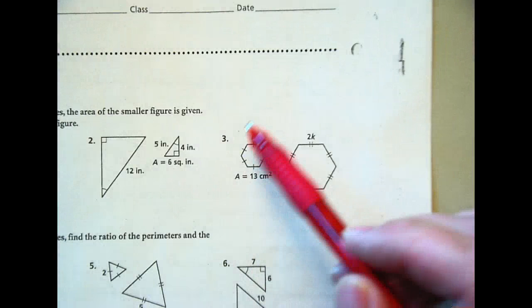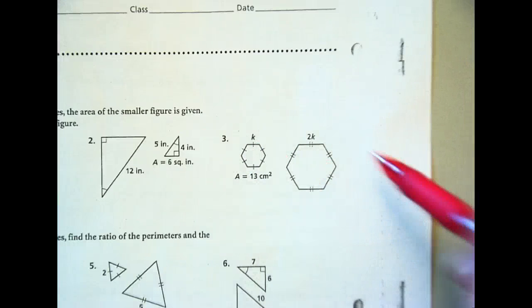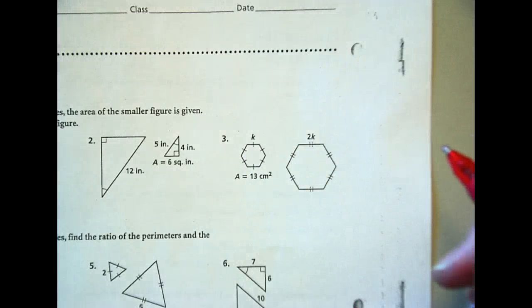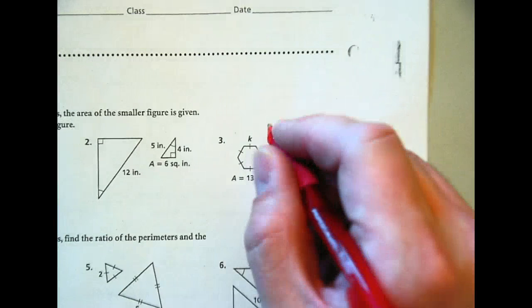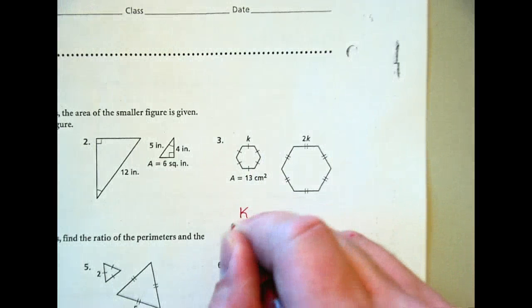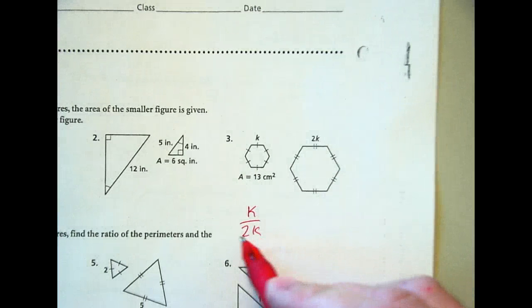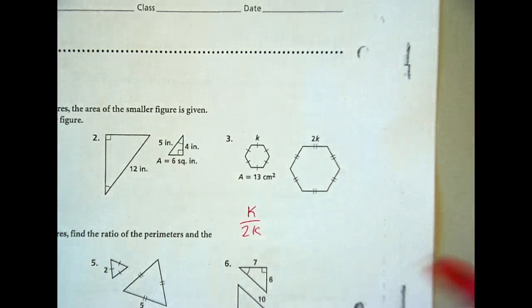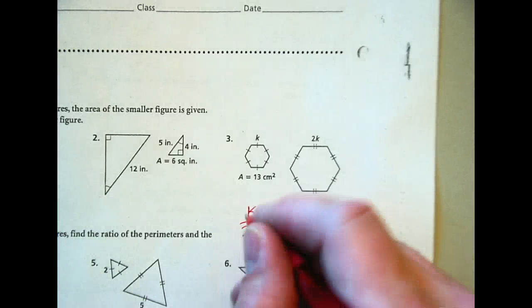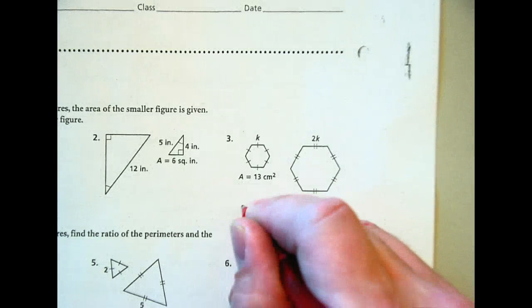I had a question on number 3. What's the similarity ratio? Yeah, it's K over 2K, right? First thing you need to do in terms of the similarity ratio, try to reduce it. So what's this reduced to? 1 over 2. The K's cancel.